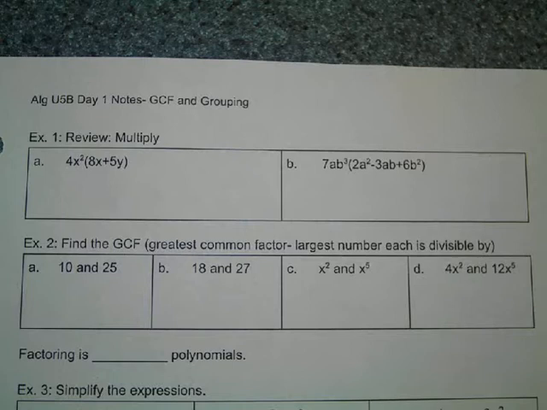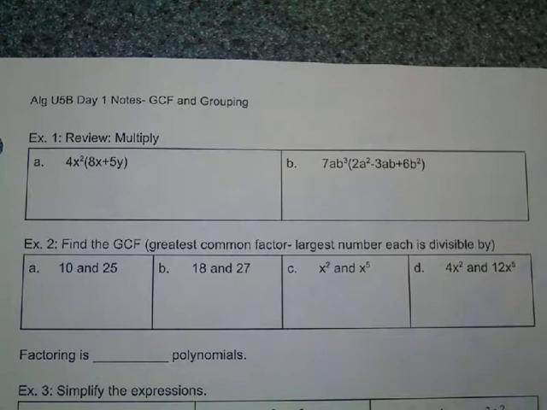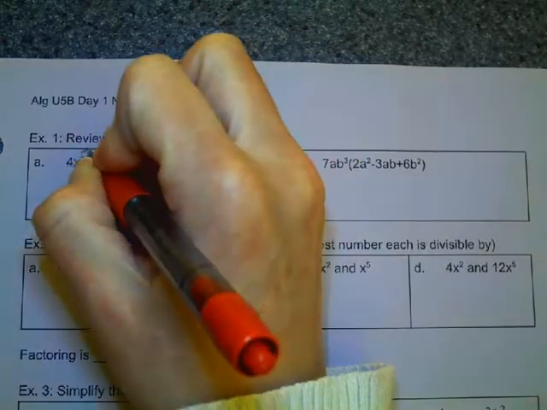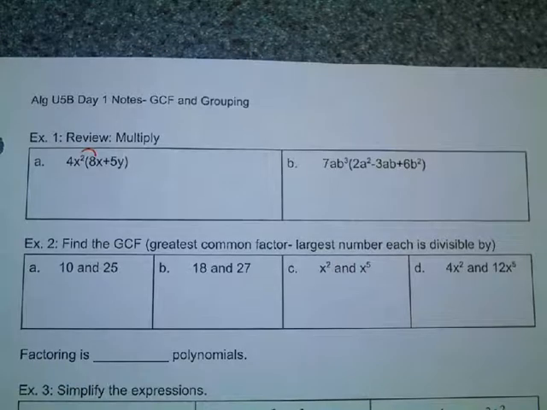Okay, we are going to look at starting our second part of Unit 5. Unit 5B, we're going to do notes on what is the GCF and grouping. So we're going to start off by just reviewing how do we multiply. We did this towards the end of the chapter last time, distributing. So you multiply your whole numbers, and you add your exponents.